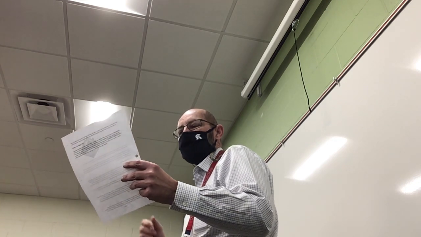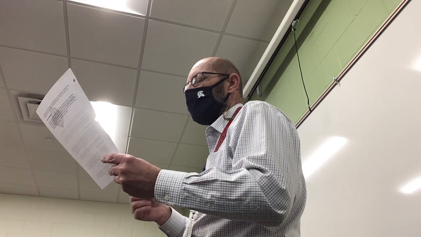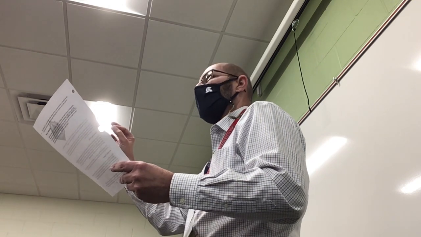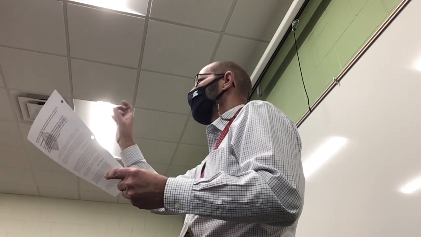Okay, hot objects expand. When something gets hotter, it will expand or get bigger. At the same time, when something gets colder, it will shrink. Okay, it will actually go down in size a little bit. This property is used to make mercury thermometers. Okay, back in the old days, that's how they used to make them, and they still do for the big weather stations and things like that.